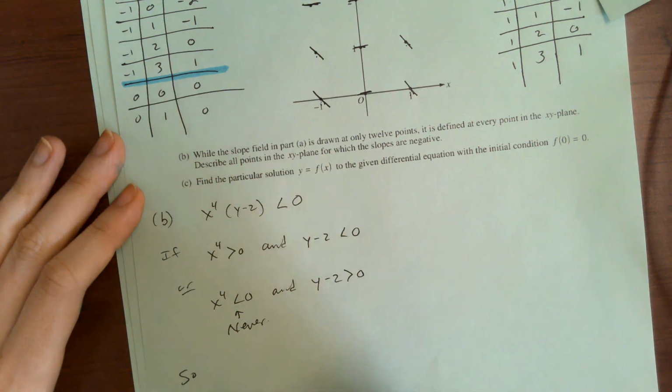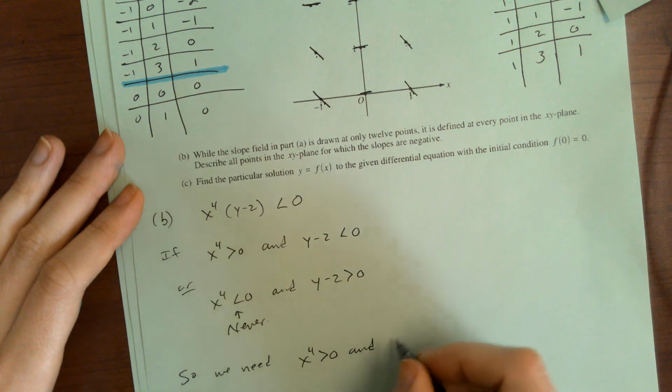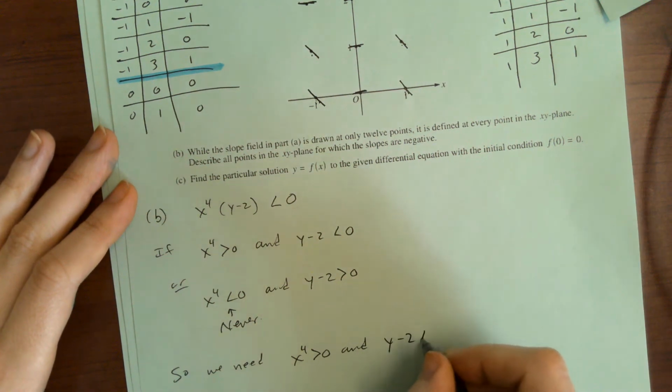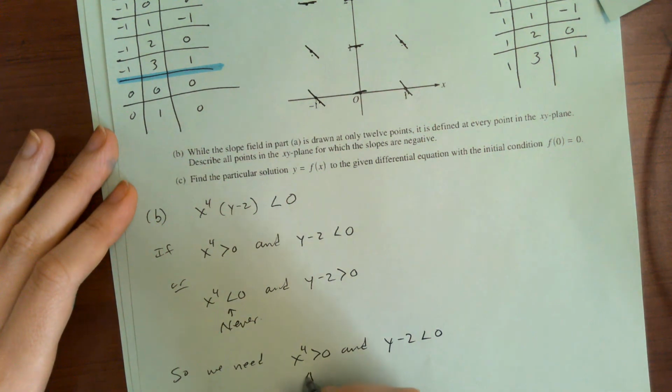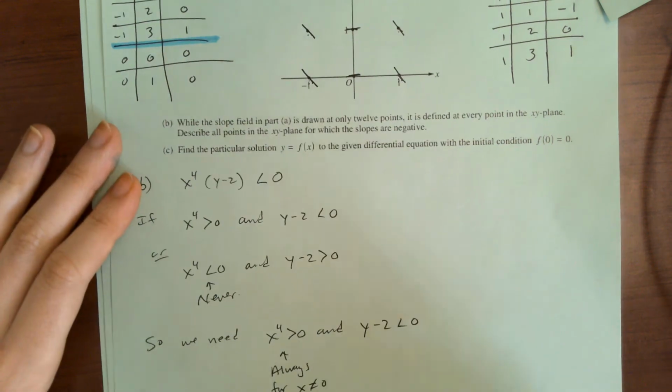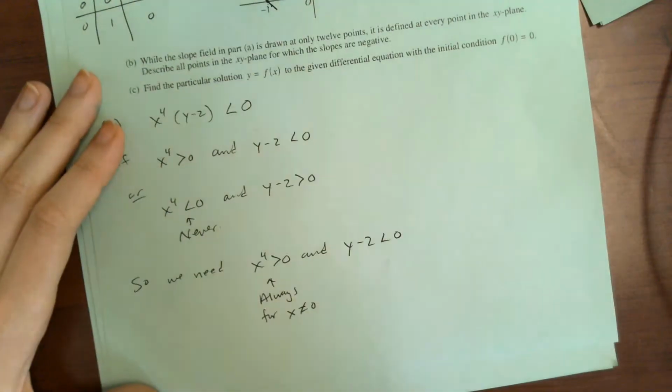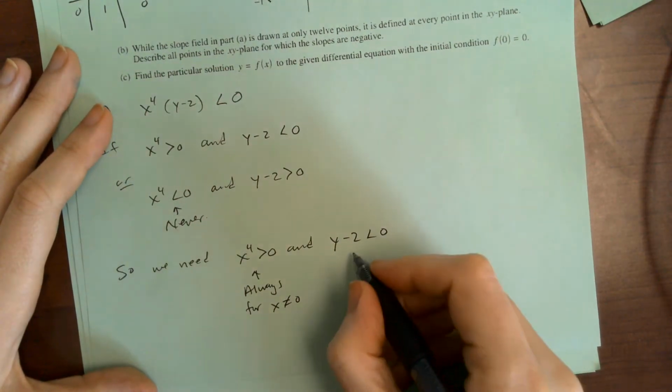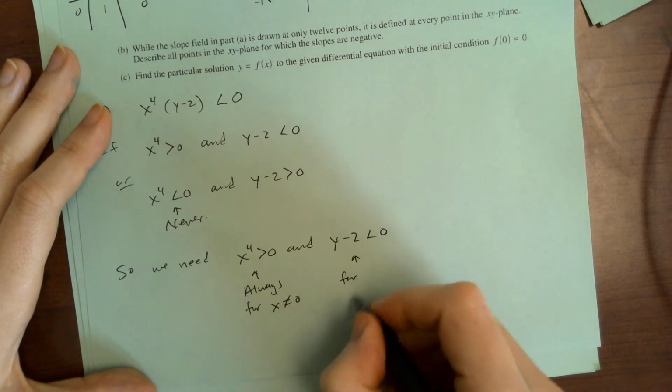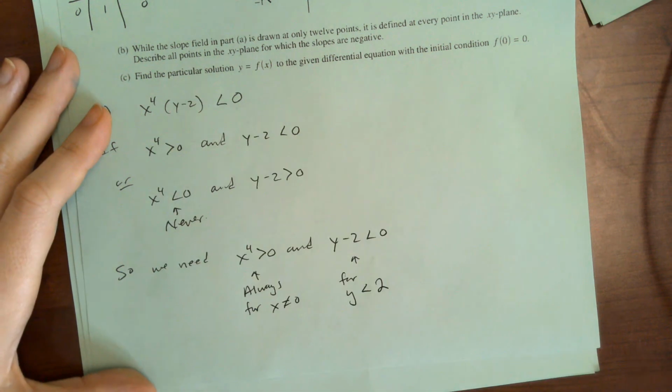So we need x to the 4th greater than 0 and y minus 2 less than 0. This is going to happen always for x not equal to 0, because it's an even exponent. And then this is going to happen for y less than 2.